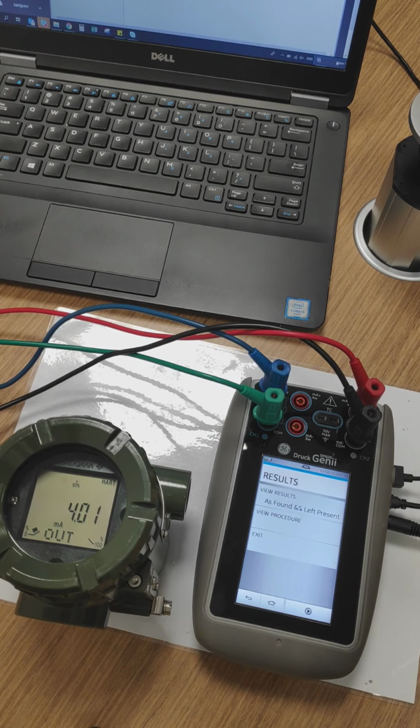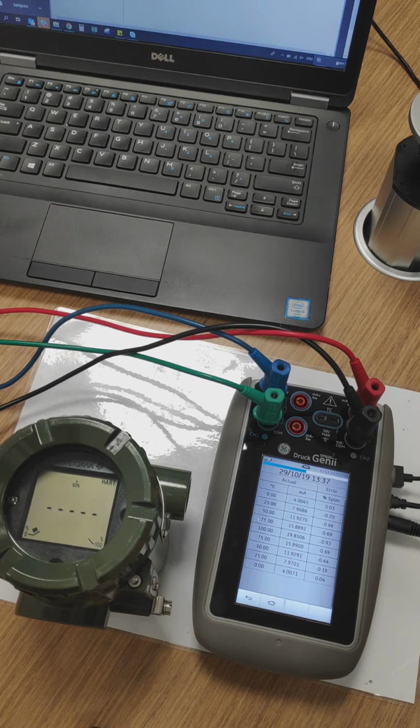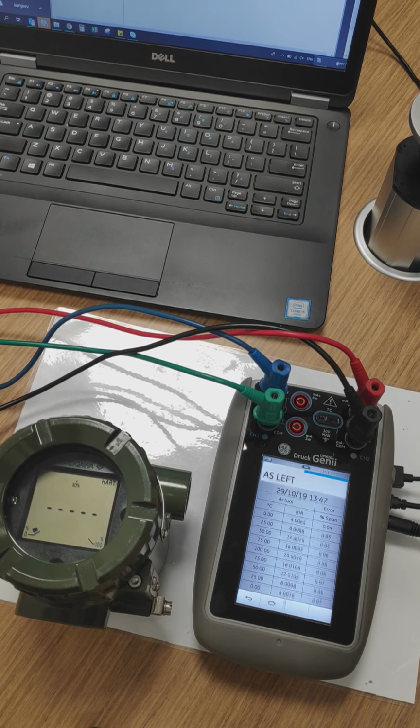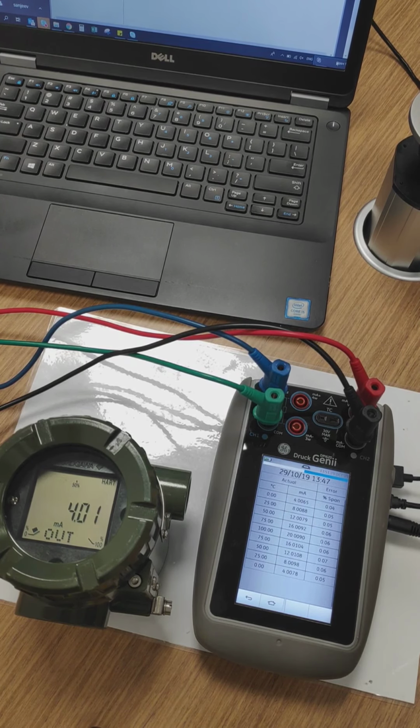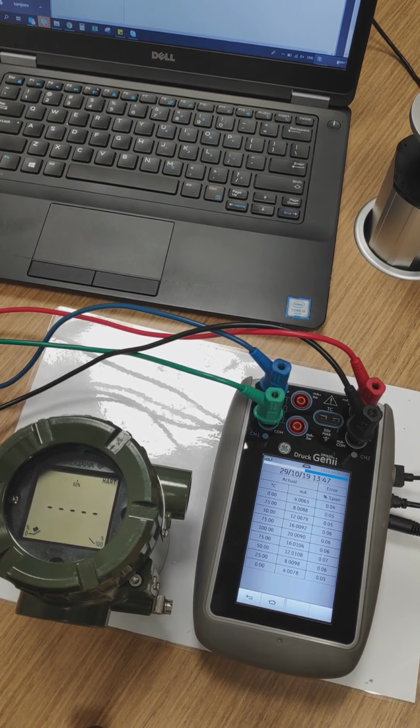Good. So as found and as left is there. We can view the as left, as found and as left. See, the error is all below the 0.1% which we have set up. So the Genie has done the calculations on our behalf, and has told us it's pass or fail in the field. No need to disconnect, no need to calculate, no need even to take readings.